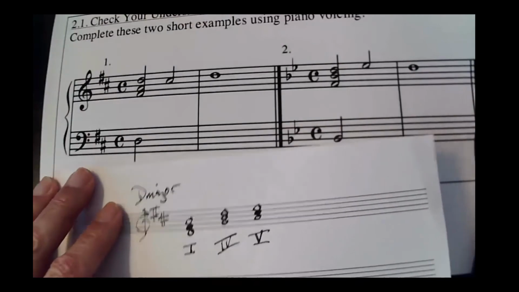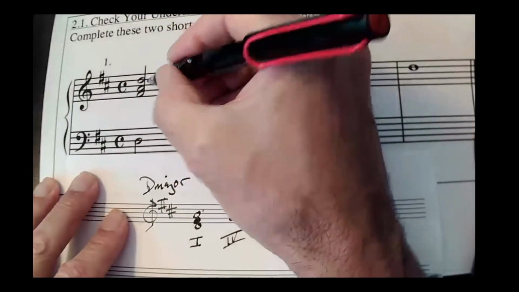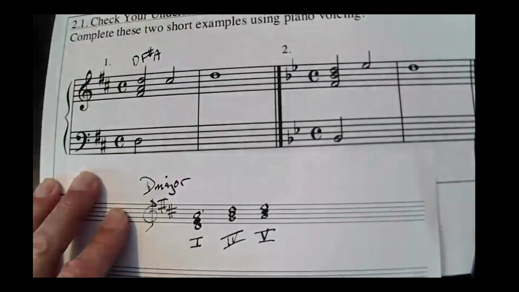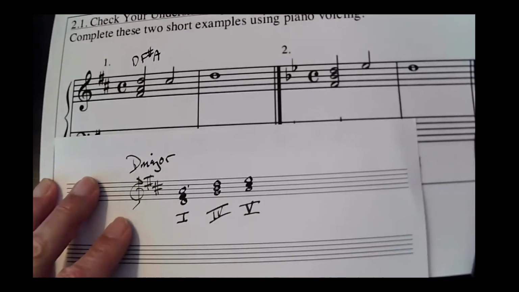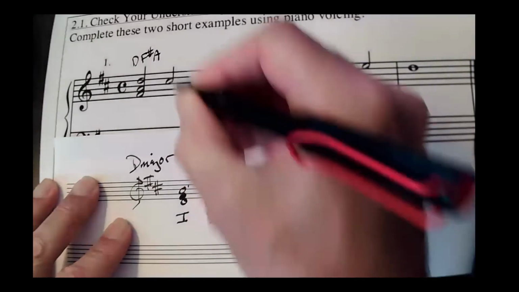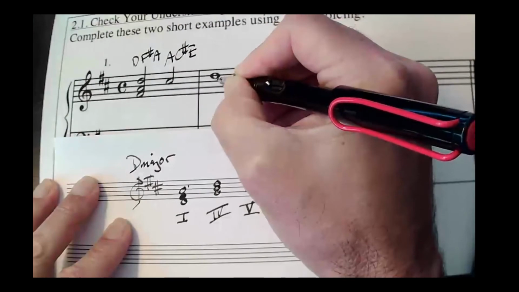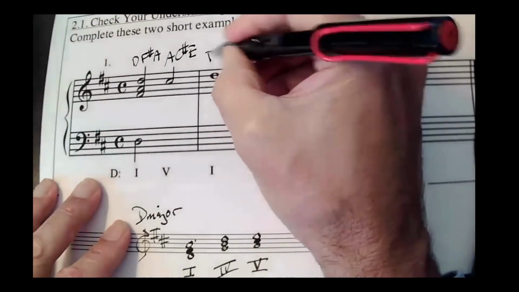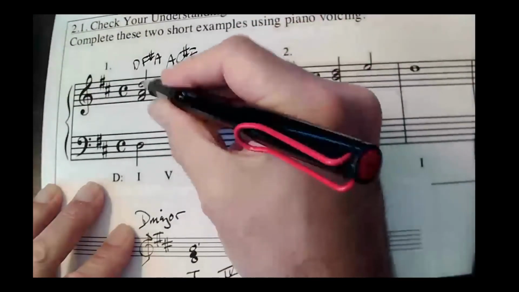Now I'm going to take the notes of these chords, D, F sharp, A, and just indicate that up here for myself so I know which notes I'm picking from. And then the 5 chord, I'm going to get the notes from here, A, C sharp, and E. And of course back to the 1 chord is just D, F sharp, and A again. So this one's been done.